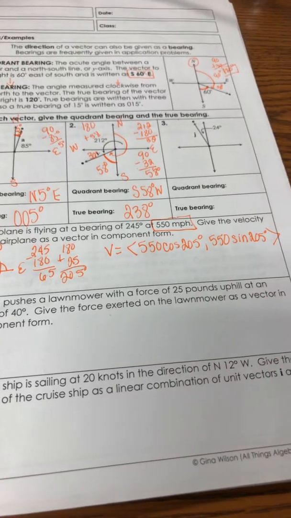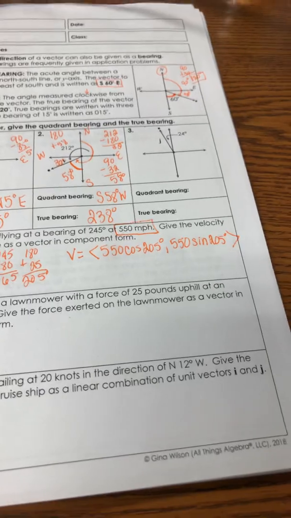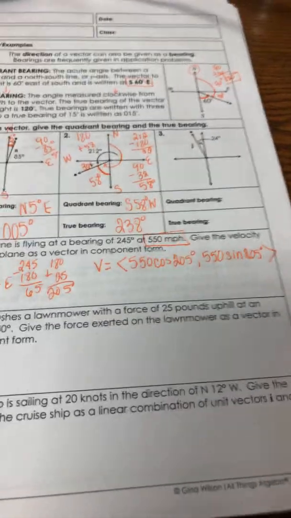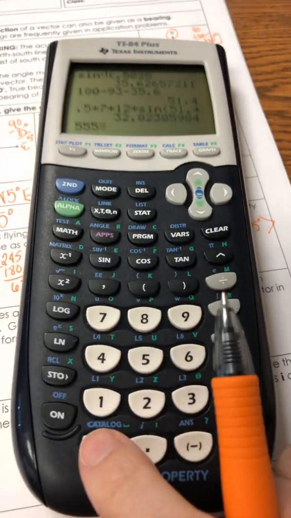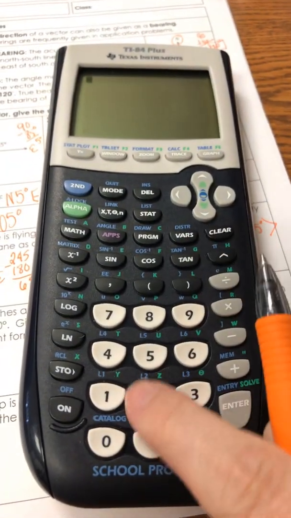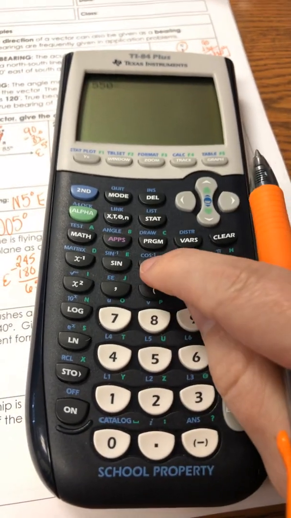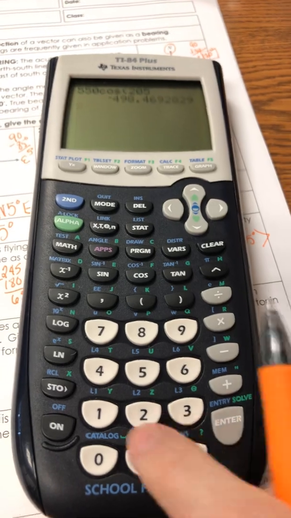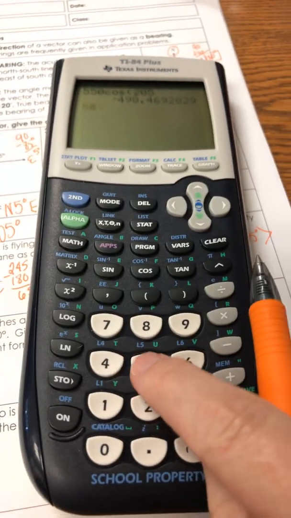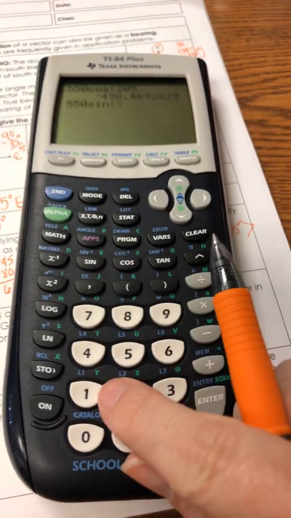So go to your trusty calculator, and let's compute these two values. So we have 550 times the cosine of 205, and then we have 550 times the sine of 205.